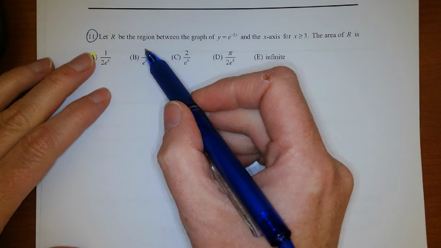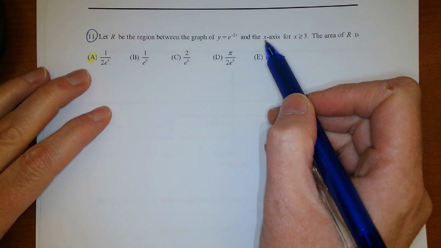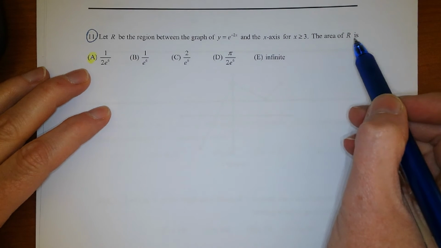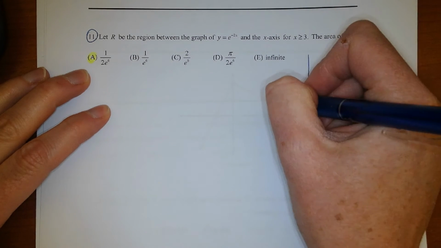All right, my friends, for number 11, it says let R be the region between the graph of y equals e to the negative 2x and the x-axis for x values greater than or equal to 3. They want to know what the area of region R is. I would recommend that you think graphically about this one.